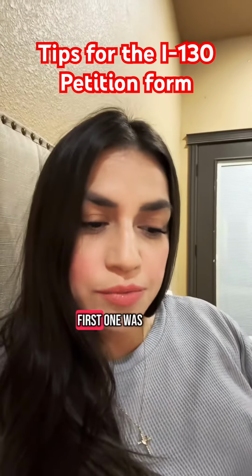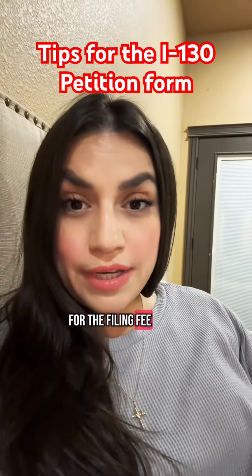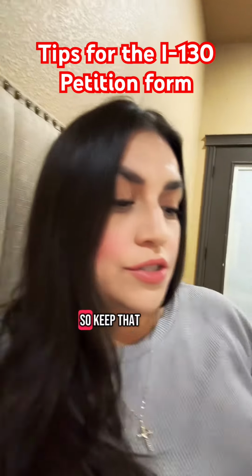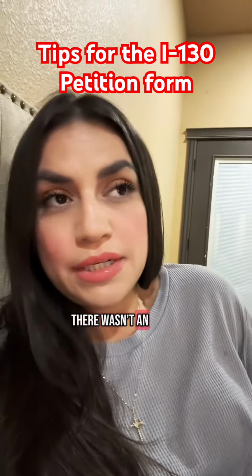And the very first one was a money order for the filing fee. Right now, this form is up to $675, and I think it's $625 if you submit it online. So keep that in mind. At the time, there wasn't an online option.